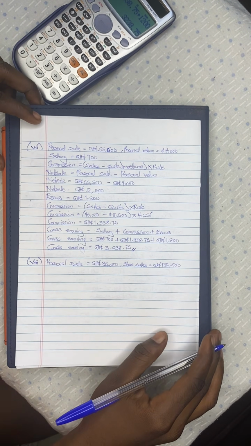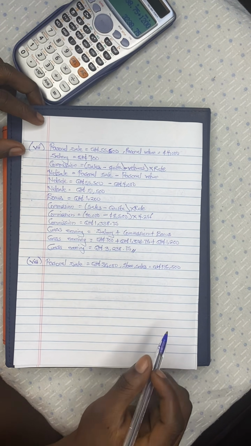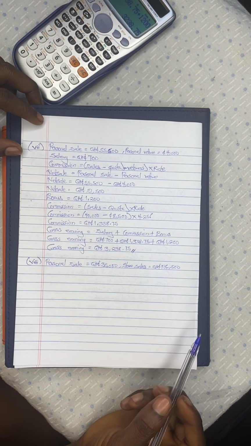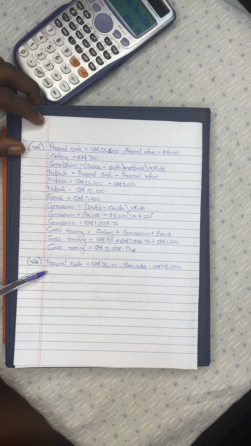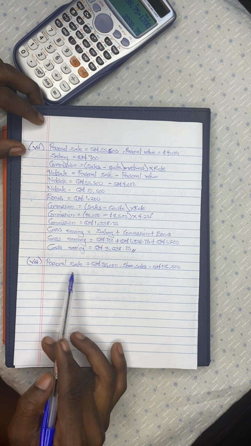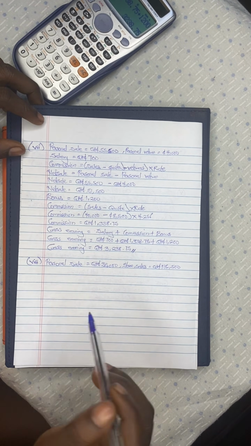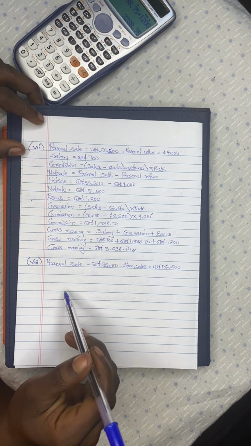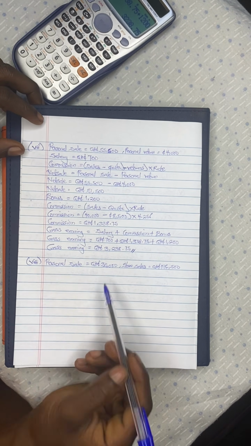Okay, so in all, the person is a supervisor, so what do you think the person will earn? The person is going to get a salary. Because the person made a sale, the person is going to get a commission as well. The person is a supervisor, so the person has to get an override. Then we check the person's sale.